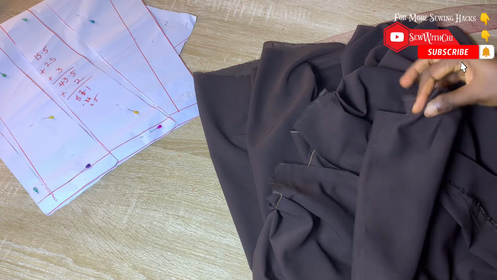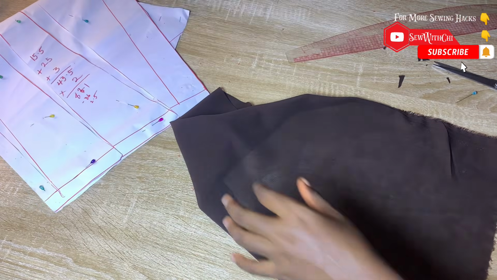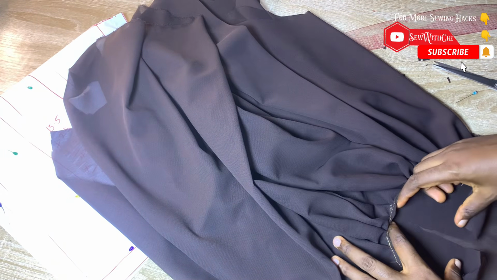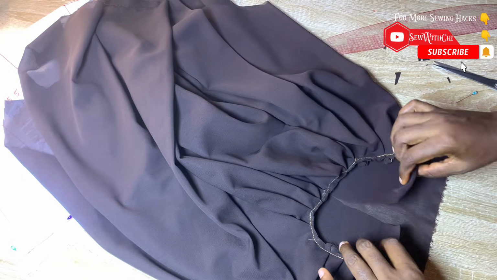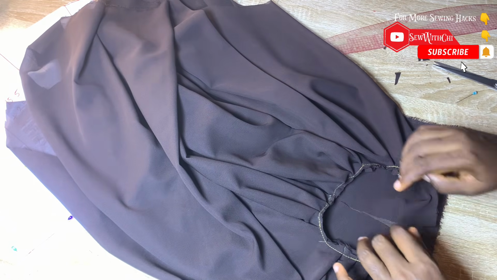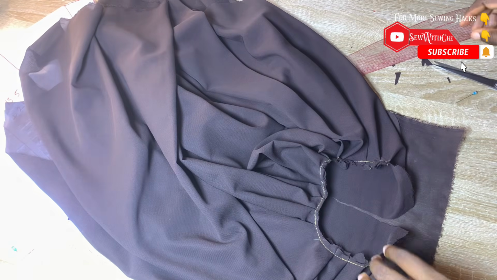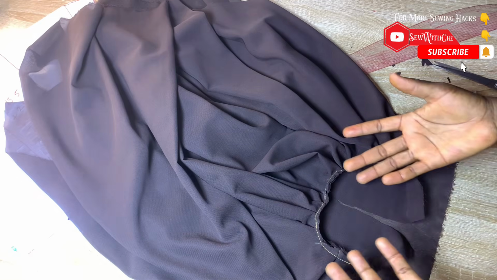Take a piece from our previous cutout and I'll place it down. Place this right side facing right side. You are trying to turn this V cutout here. Trying to turn it. Place it right side facing right side. You might want to pin it so that the other part of the fabric will not stretch it out. Then you go ahead to sew it and flip it over.